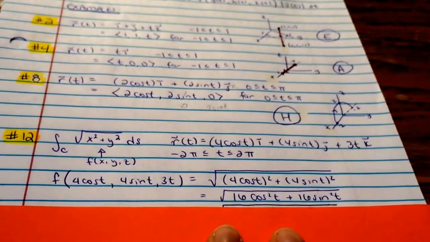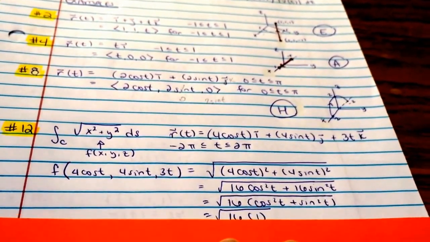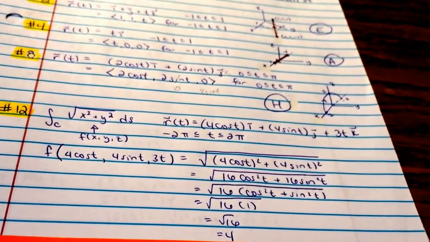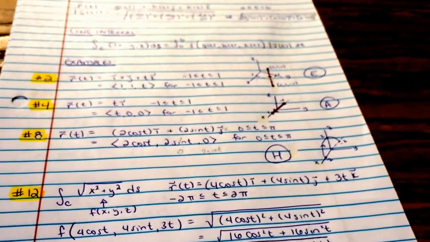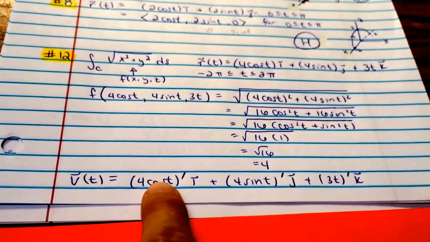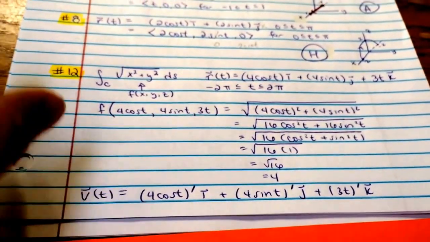Okay, anyway, so square them, factor out the 16, cosine squared plus sine squared is 1, square root of 16, 4. So that would be my new function. It's a constant function, but my new function is 4. All right, now I need the extra piece, which is the magnitude of the velocity vector. So the velocity vector, you're just taking the derivative of these pieces. These are functions of a single variable, so you can just use prime. I'm taking the derivative of those.